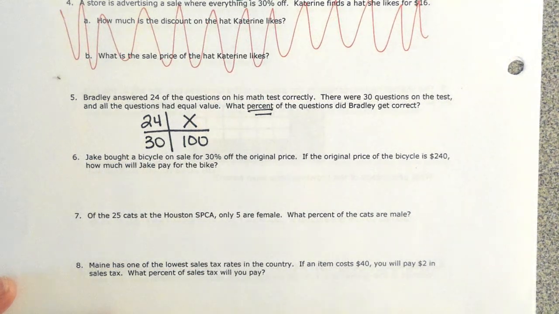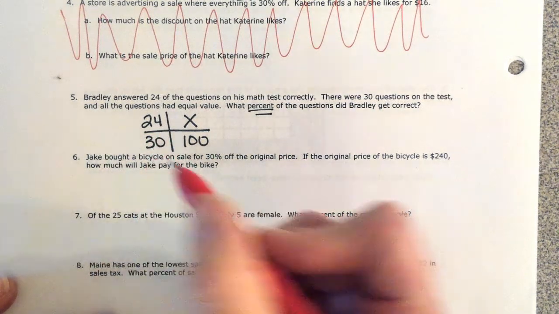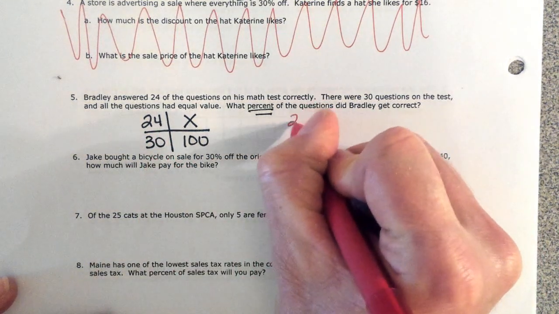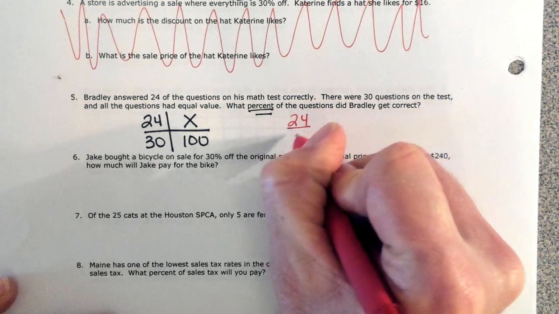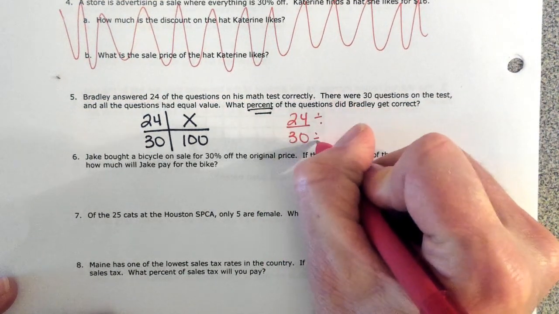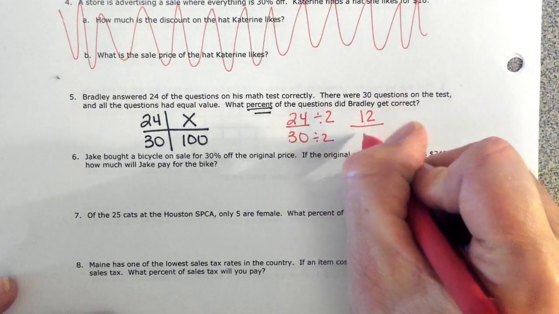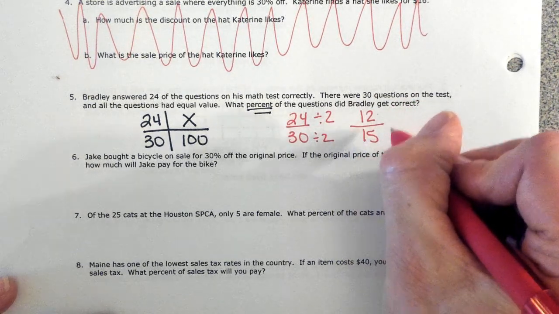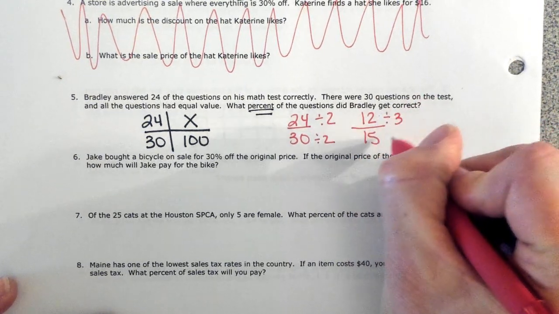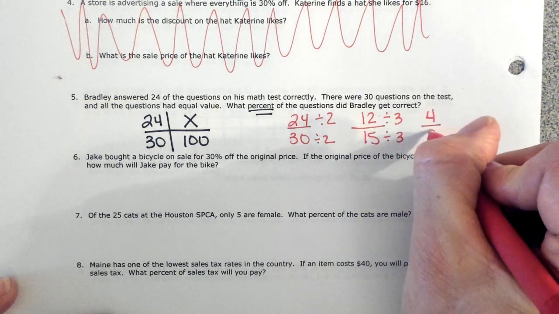So what we're going to do is try to reduce 24 and 30. Through your multiplication facts, I know that 24 and 30 can both be divided by 6. And if you don't know it can be divided by 6, you can also divide it by 2, and you would get 12 out of 15. And then 12 and 15 can both be divided by 3, and that gives you 4 out of 5.